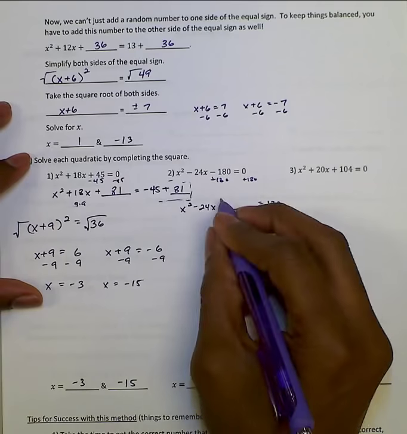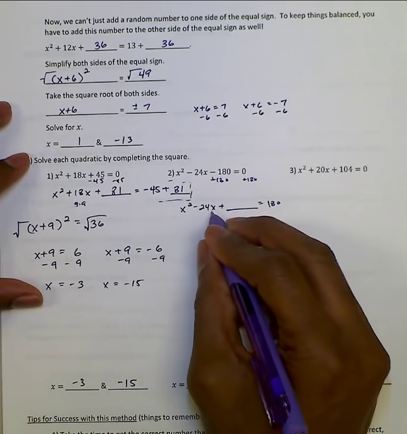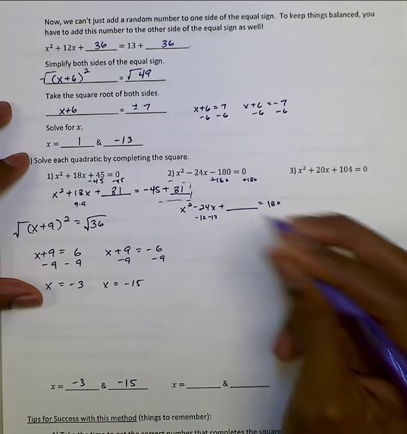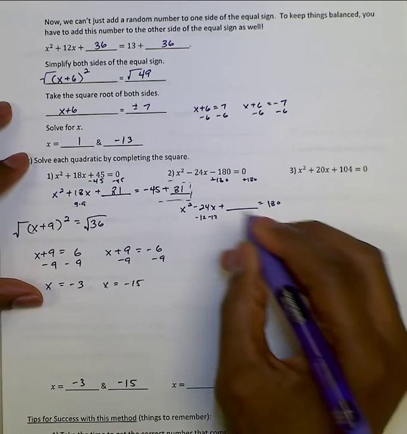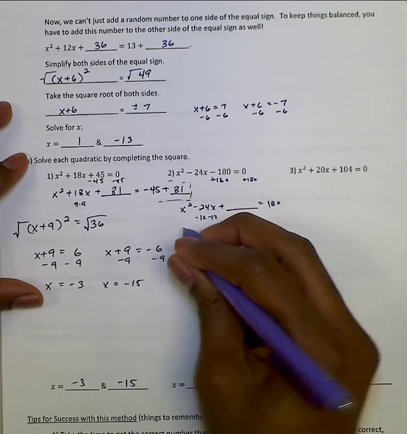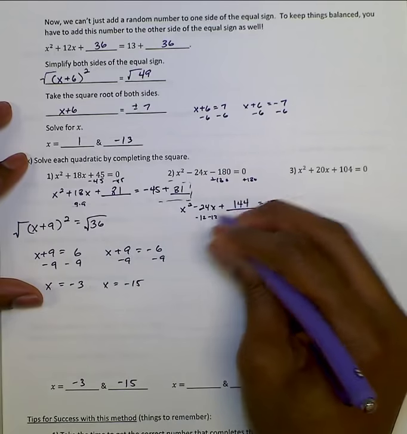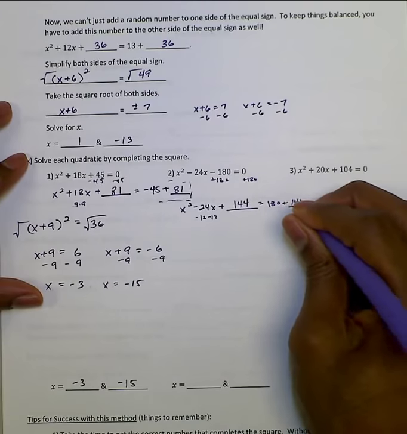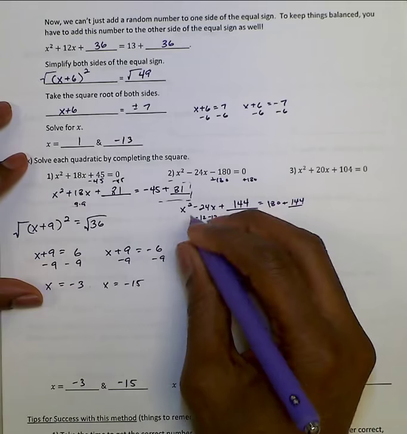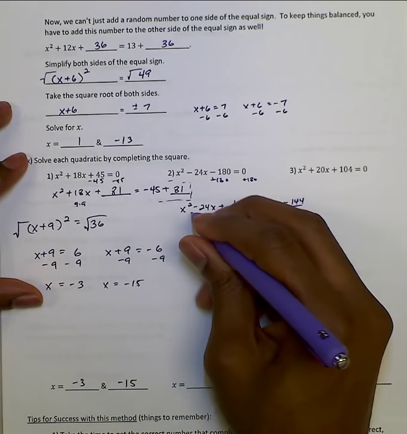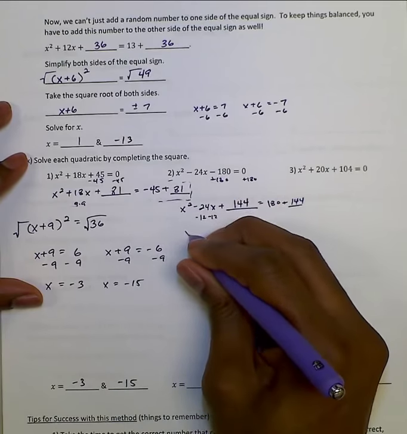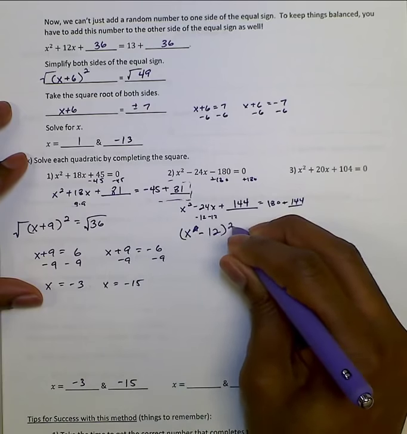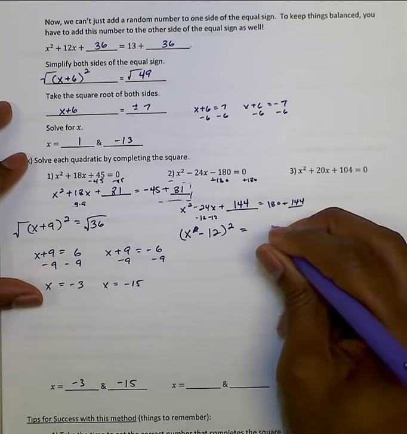All right, and so now I have to think, okay, two numbers that give me negative 24 would be negative 12 and negative 12. Okay, have to be the same number, remember that. So in this open spot I have 144 because that's 12 times 12. Here I have 144. And now I can start to work this problem through. Factor it, I have x, nope, not squared, minus 12 squared. On this right side I have 324.